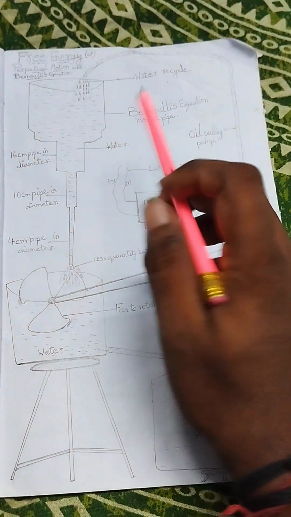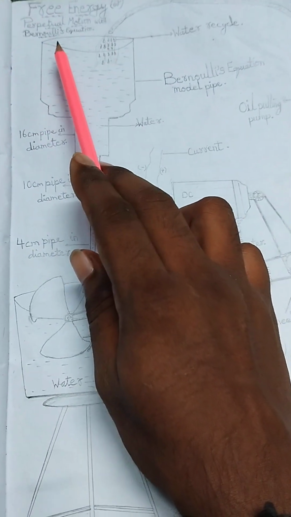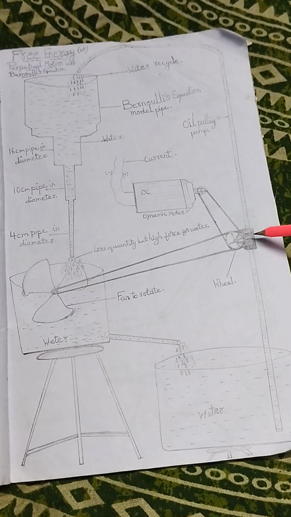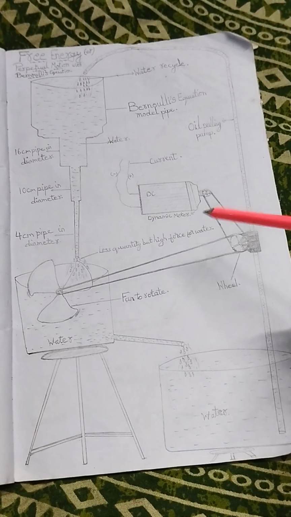Free energy or perpetual motion with Bernoulli's equation. With oil, this one is an oil pump. Okay, the oil pump method has been used for this.